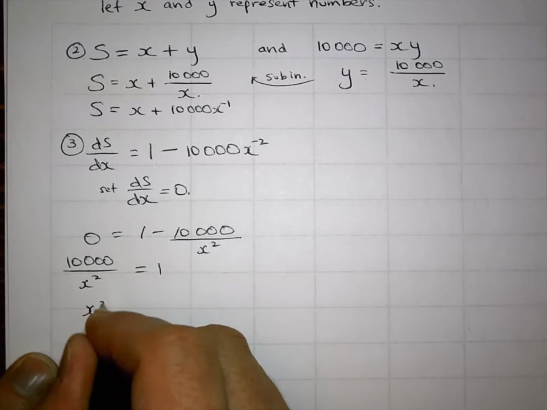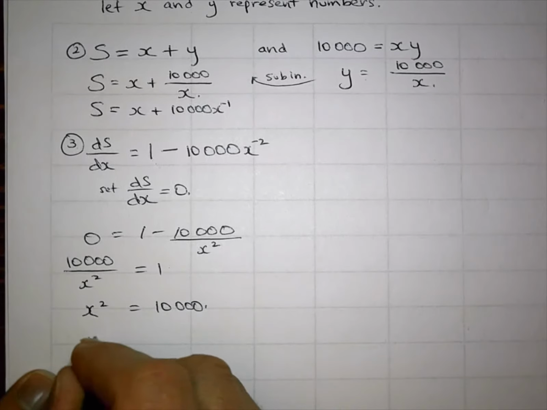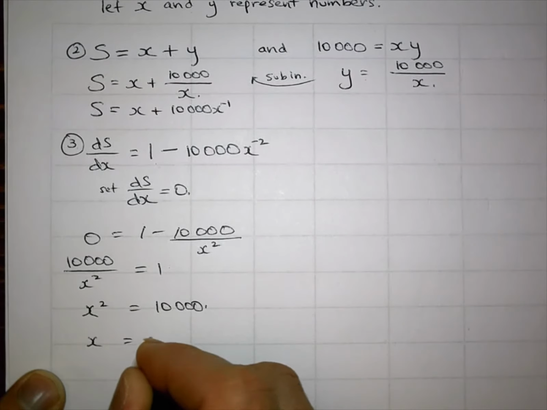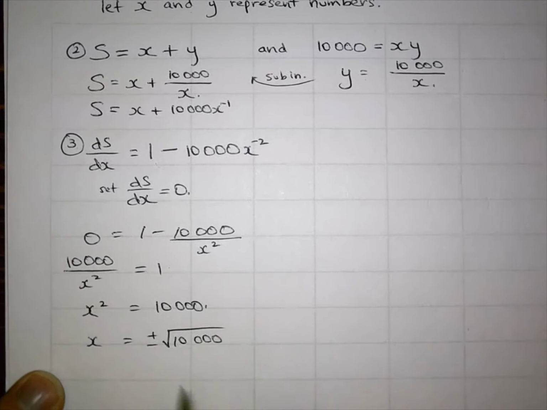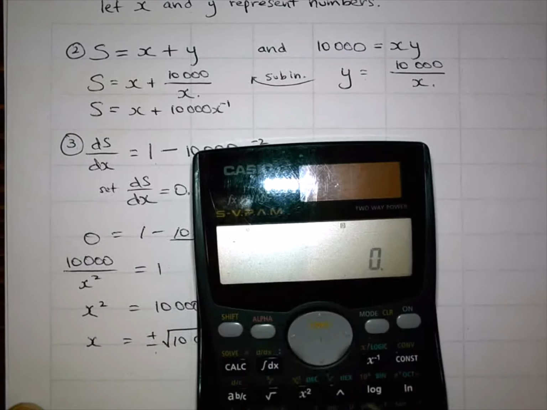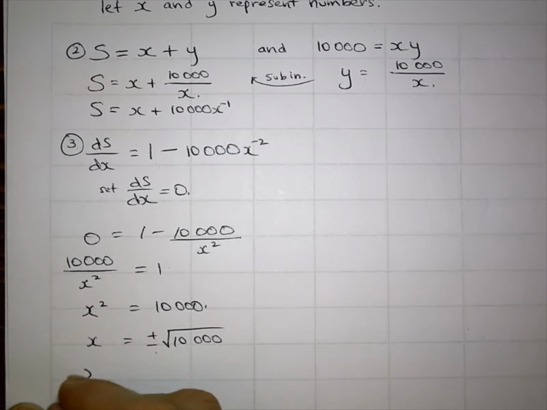So I get x squared is equal to 10,000. And then I need to take the square root of 10,000. But remember, when you undo a square, you have to take the plus and minus. The square root of 10,000, we should know what this is. It is 100. So the answer is plus or minus 100.